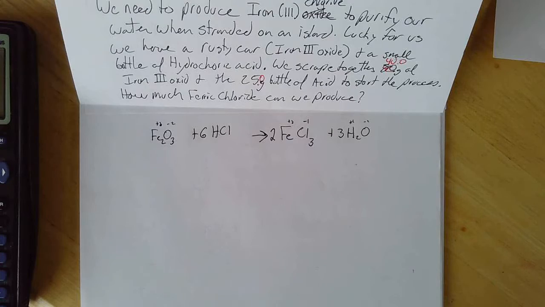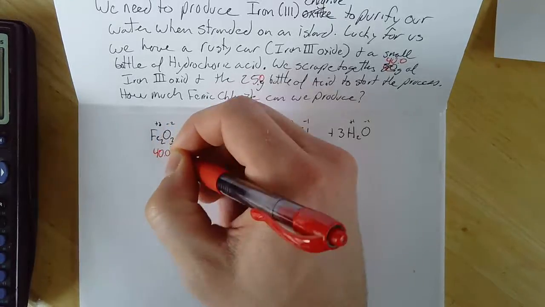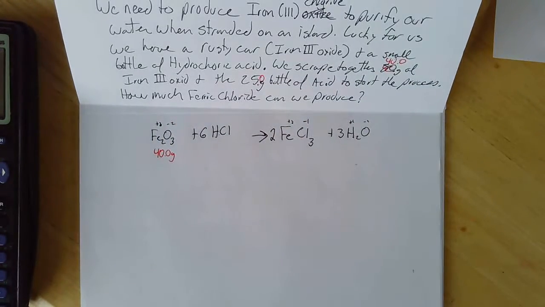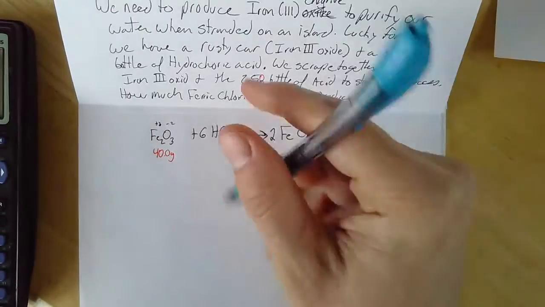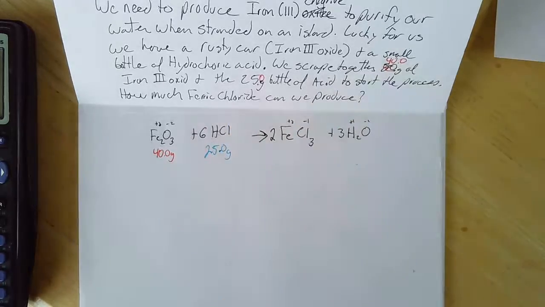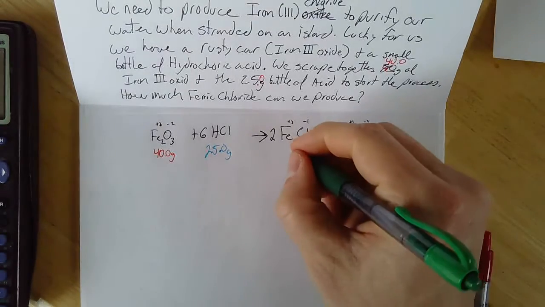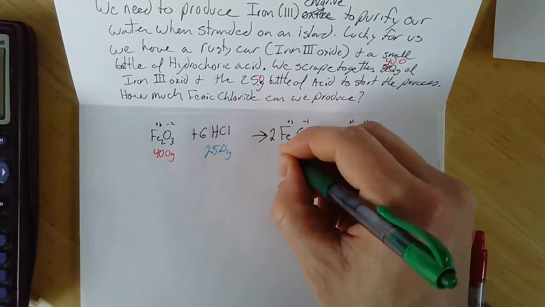It says we scraped together 40 grams of iron 3 oxide. So I'm going to write that. I have 40.0 grams right under it, just like we've done the past 2 weeks, of iron 3 oxide. And it says we have a 25.0 gram bottle of hydrochloric acid. How much ferric chloride, right? So our unknown is right here. How much ferric chloride can we produce?